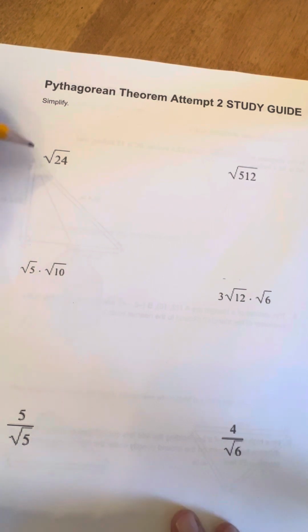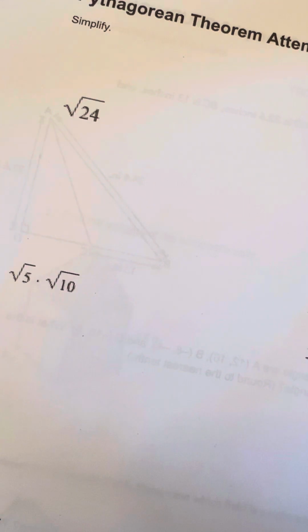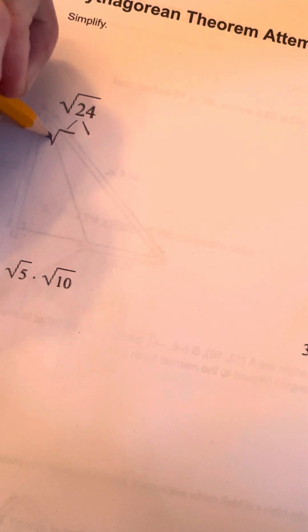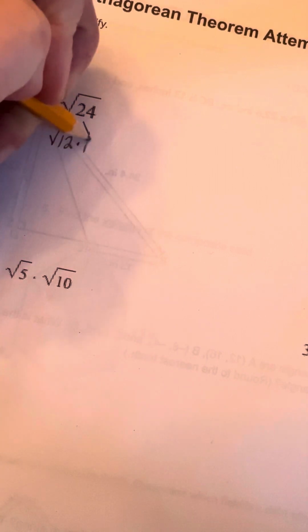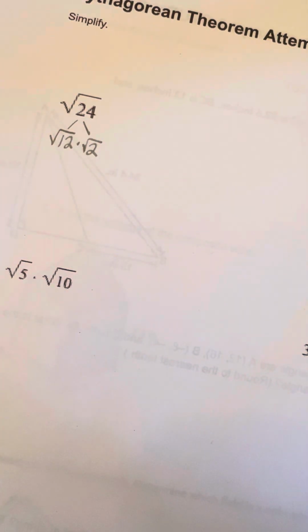So when I'm doing this, I want to focus on two numbers that when multiplied get me the number that's under the radical symbol. So this is to get 24. You can just think of any two numbers that come to mind. And again, I'm purposely going to do this a different way this time. So I'm going to go with the square root of 12 times the square root of 2. 12 times 2 gets me 24. This is not the most efficient way though.